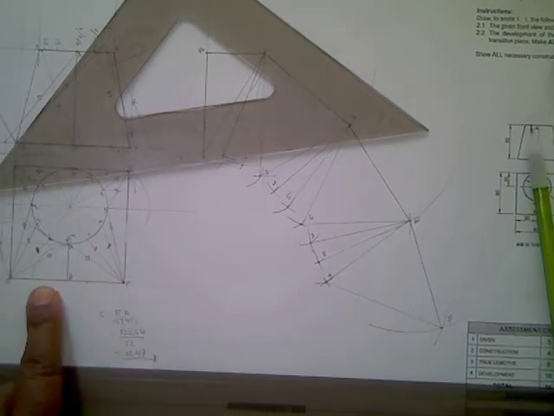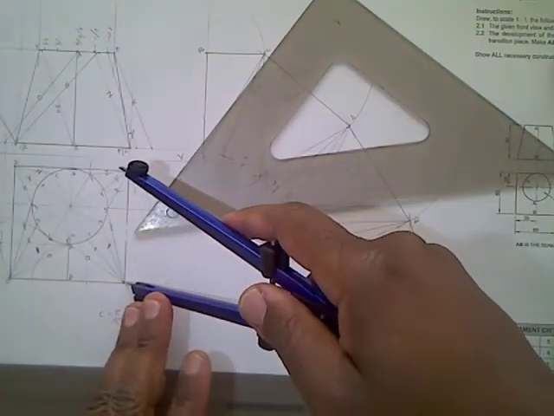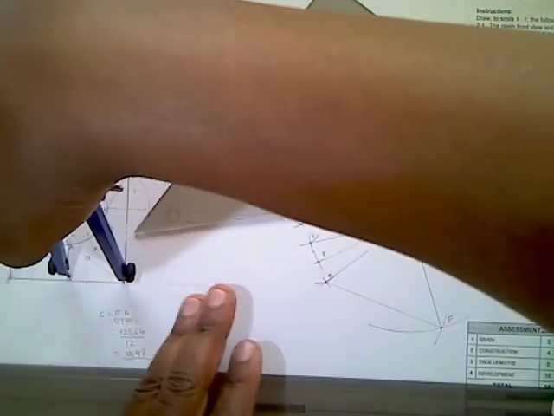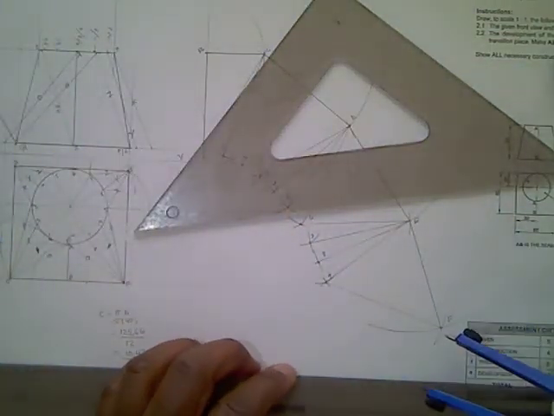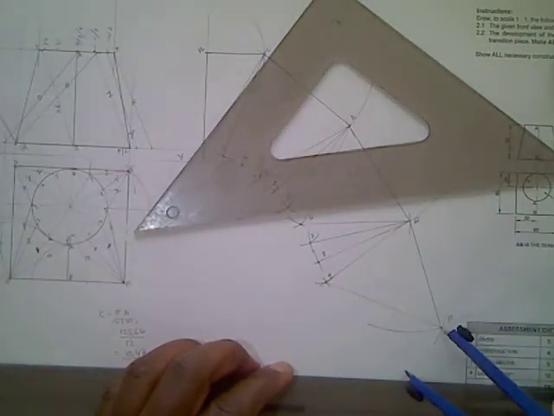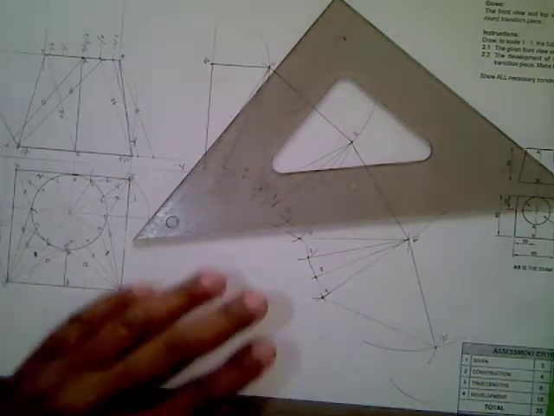Now I will move from F to B. F to B parallel to the ground line, that is the true length. F to B. That's where I started. I'm about to finish. F to B. We'll find it somewhere here. Now I must move from 9 to 10 now.